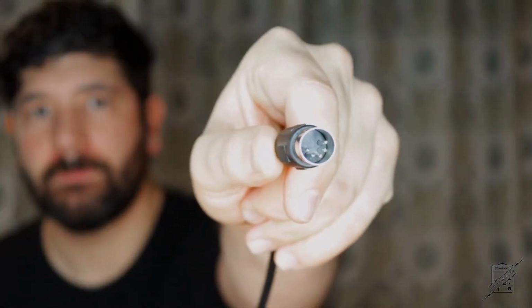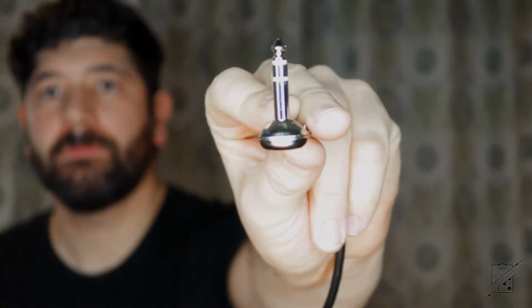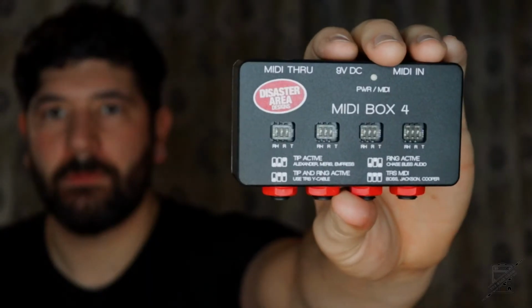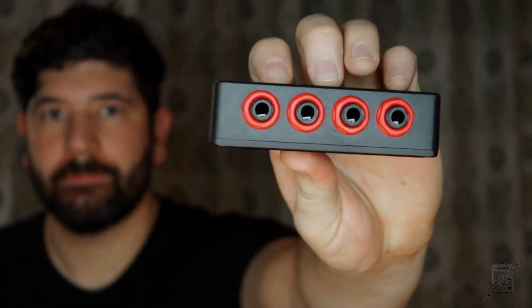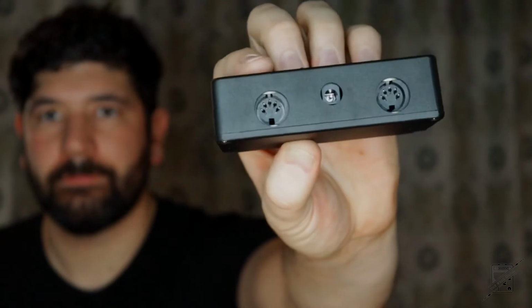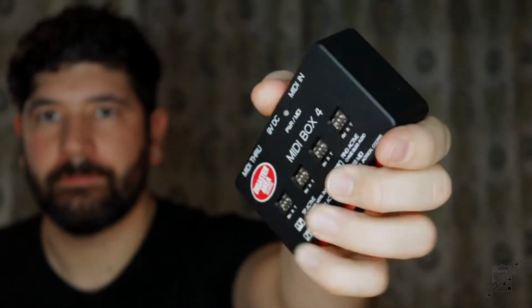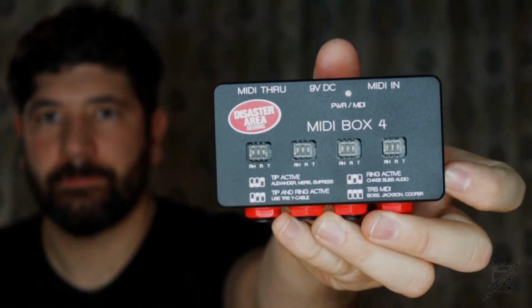Standard MIDI is the DIN 5 or 5-pin style cable, like this. But these pedals use 1/4-inch MIDI connections, so TRS style, like this. In order to control multiple pedals that use the 1/4-inch MIDI, I'm using the Disaster Area Midi Box 4. This takes DIN 5 and converts it to 1/4-inch MIDI and allows you to switch the polarity of the output to meet the pedal's requirements. It may sound complicated, but it's actually pretty straightforward in the setup.